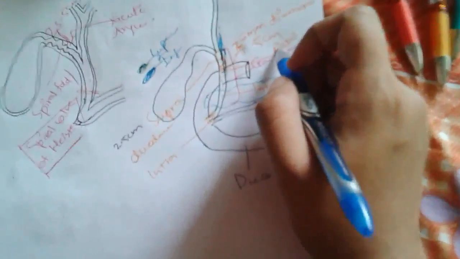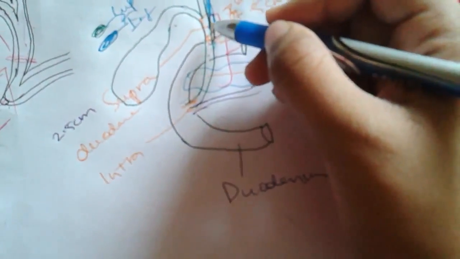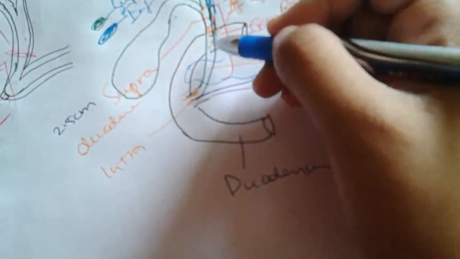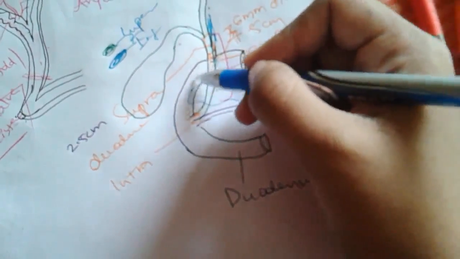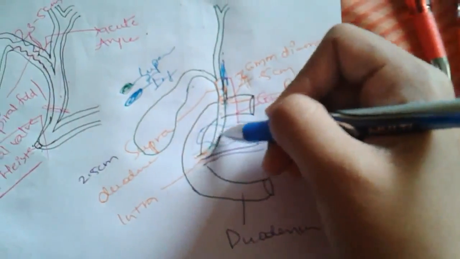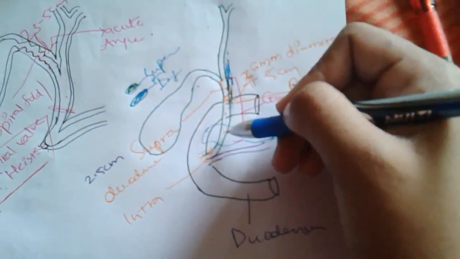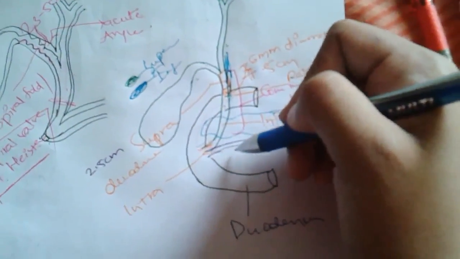The thing is, in the supraduodenal part, superiorly, you can see the artery going, the hepatic artery proper, and inferiorly you will be seeing the inferior vena cava. And in the retroduodenal part, you can find superiorly the duodenum and inferiorly the inferior vena cava. Whereas in the infraduodenal part, superiorly you can see the pancreas and inferiorly you can see the inferior vena cava.